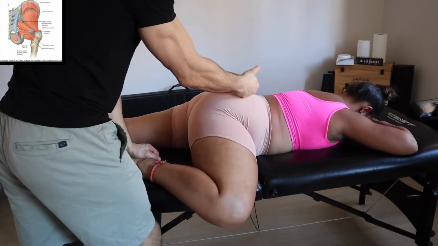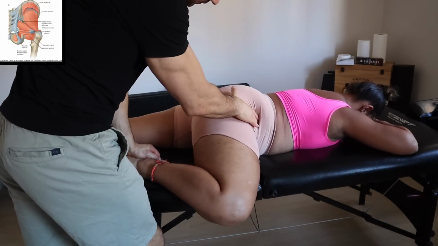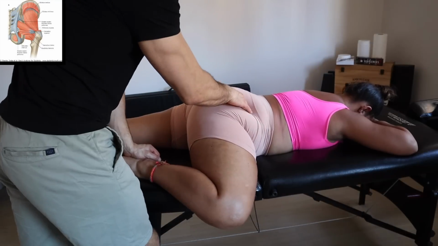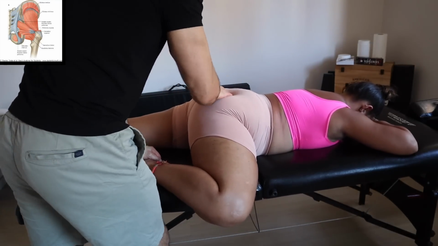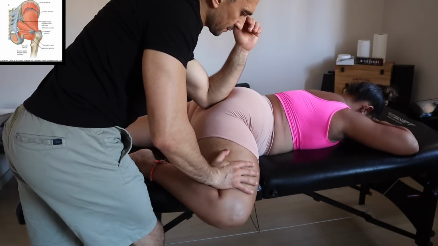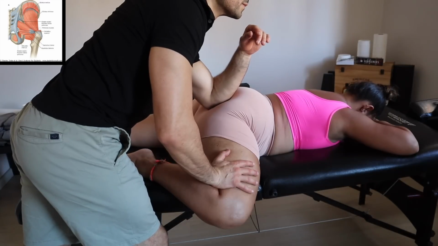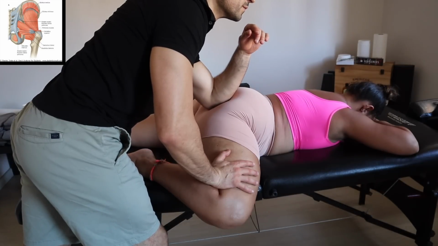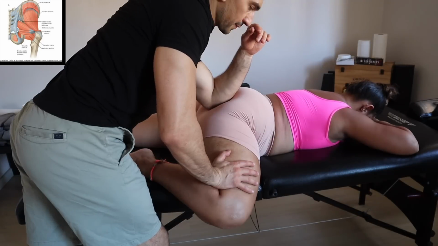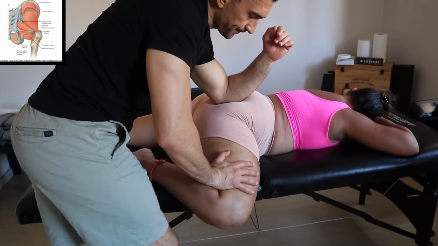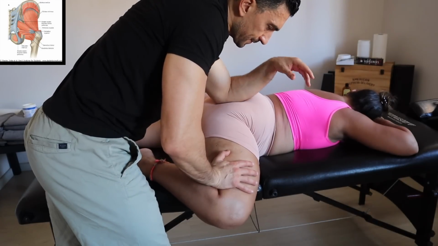This position allows you to put the six deep rotators that you see on the left, on the top corner, in a relaxed, slack state. And that allows you to go deeper into it because they are not stretched. They are really relaxed in this position, and that allows you to find the real trigger point, what Travell called the jump sign.